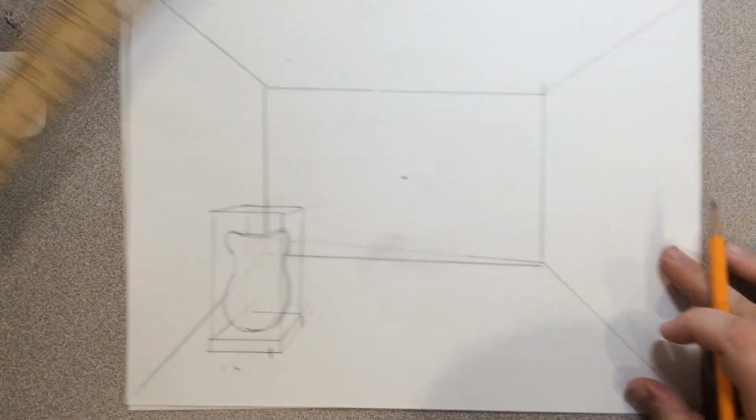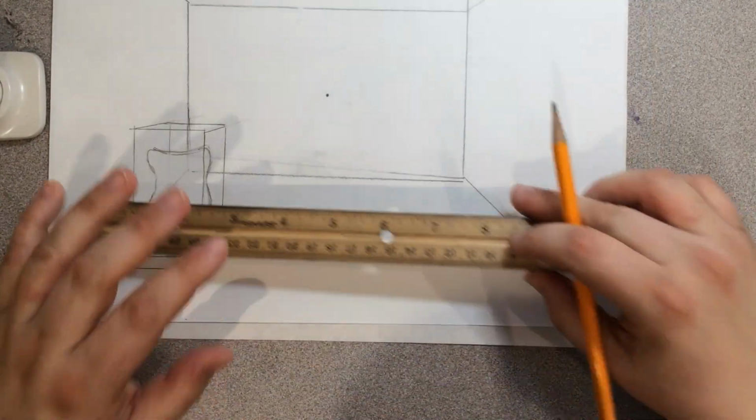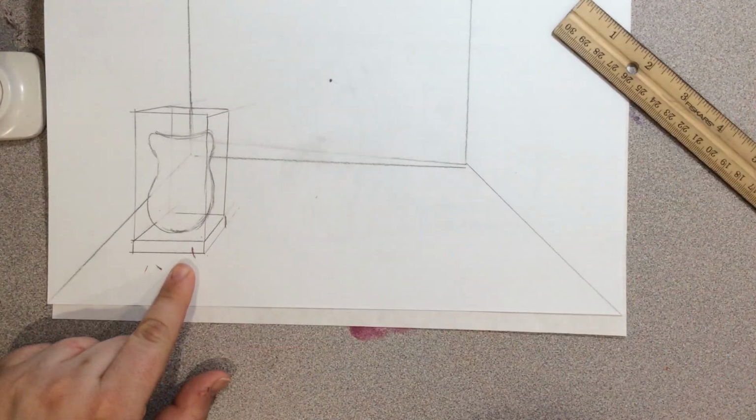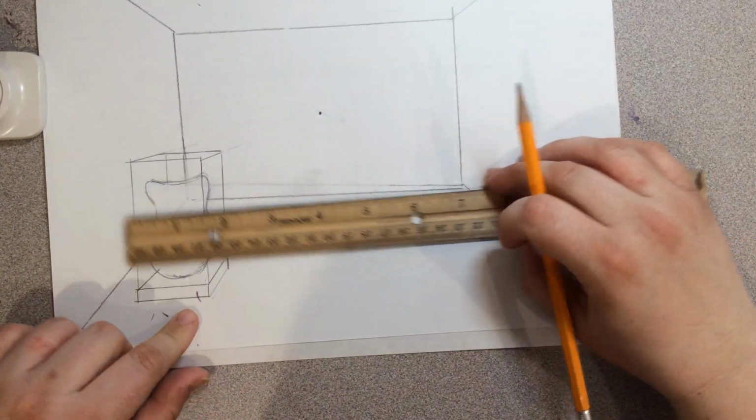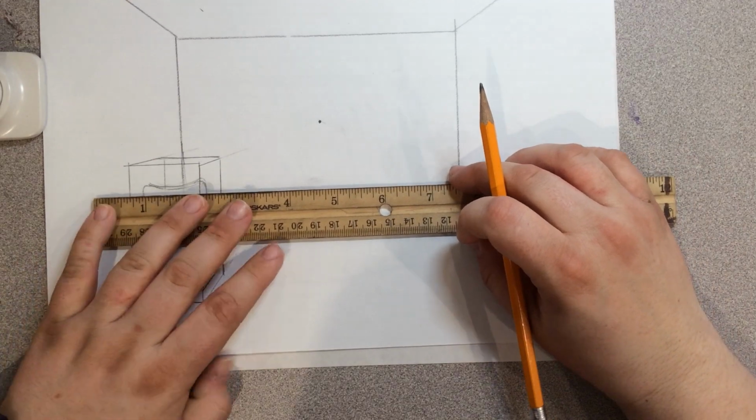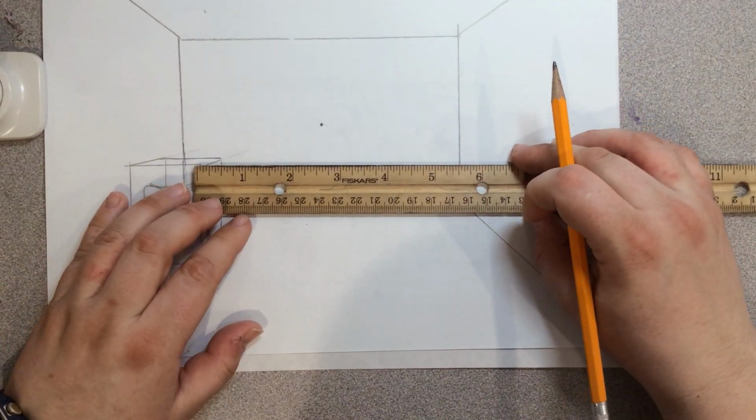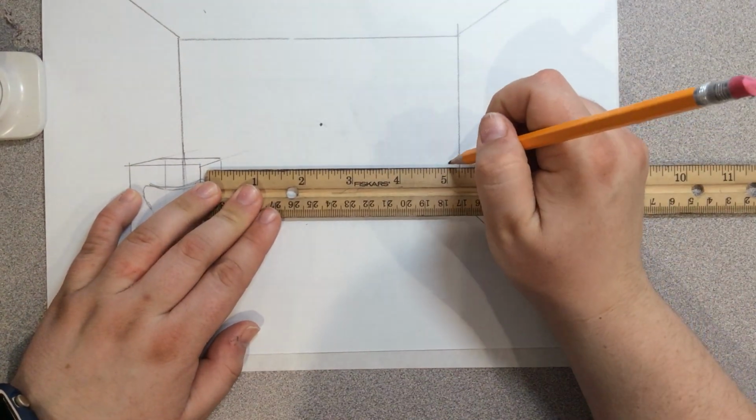Okay, let's do a desk or a small table. We're going to start kind of the same way that we have with our podiums, but I'm going to move it up a little bit and draw it kind of back here on this back wall. So I'll do a little desk over here.